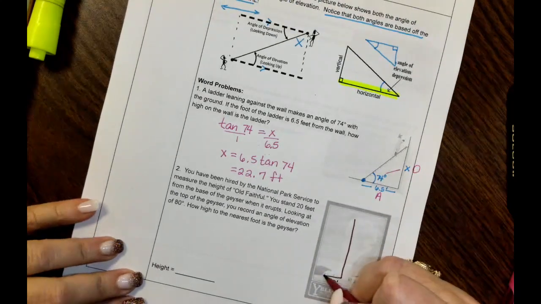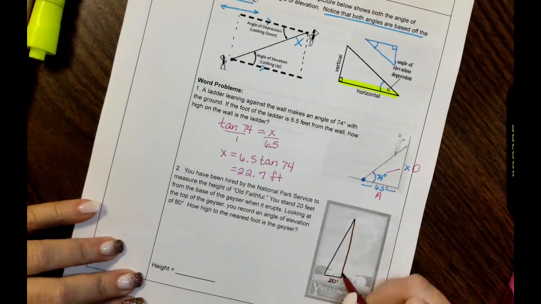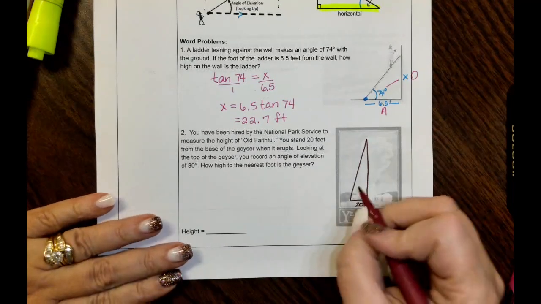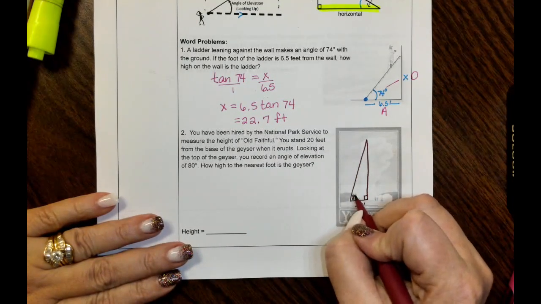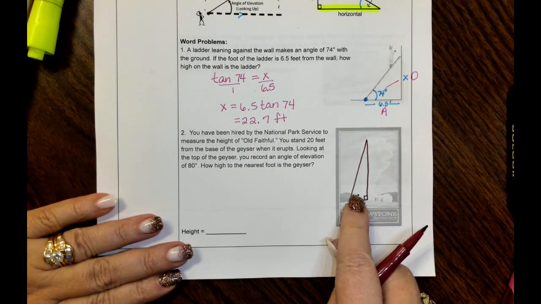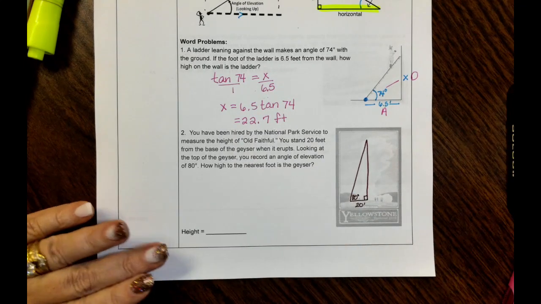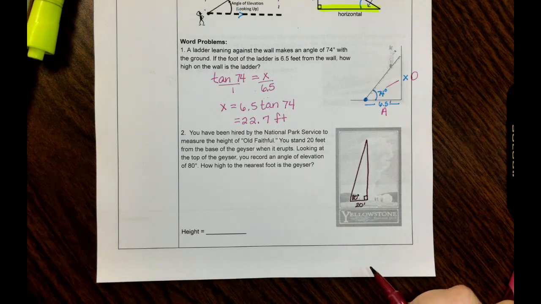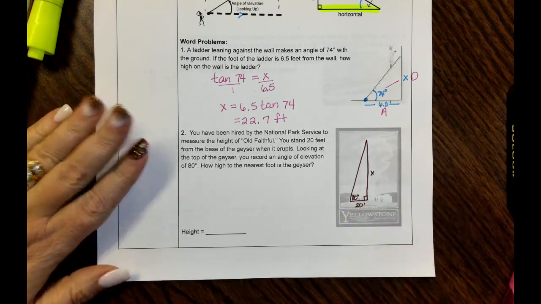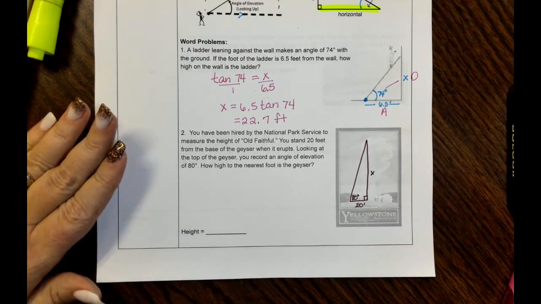Okay, so remember, angle of elevation. Angle of elevation is from the horizontal up. So 80 degrees goes right here. Here's your horizontal line, and it's going to go up. Okay? So you're 80 degrees there. How high to the nearest foot is the geyser? So here's what we want to know. We want to know how tall it is. Okay? So that's our picture.